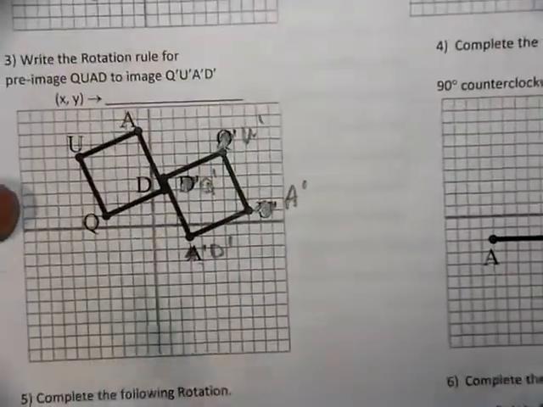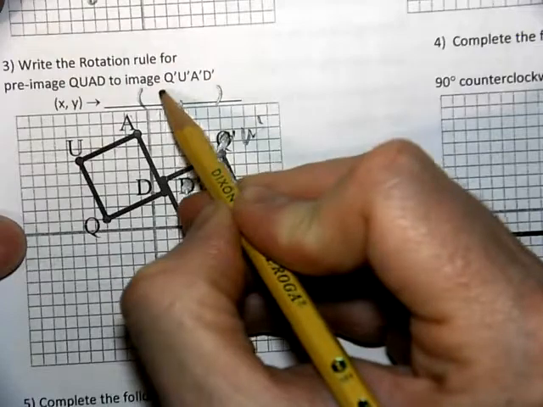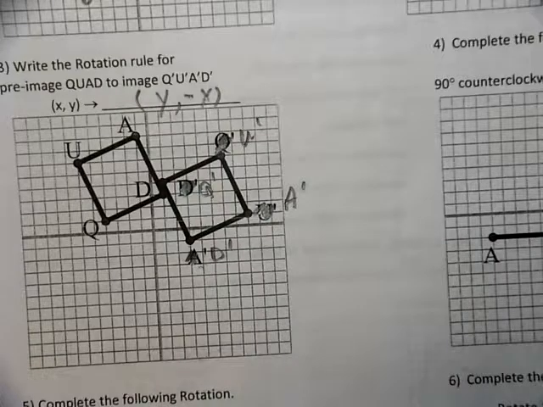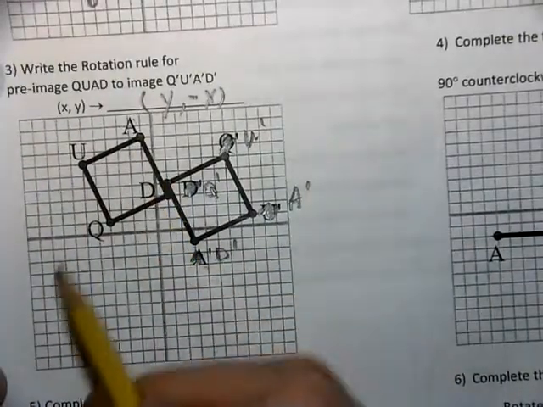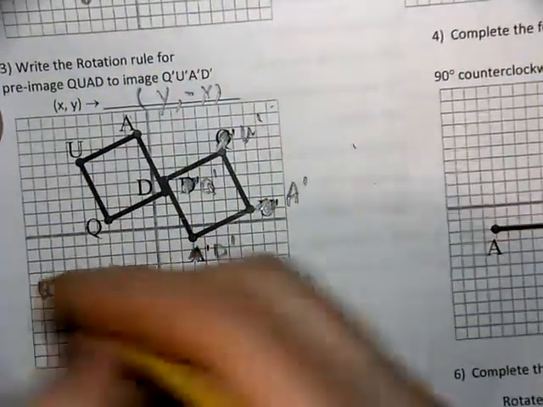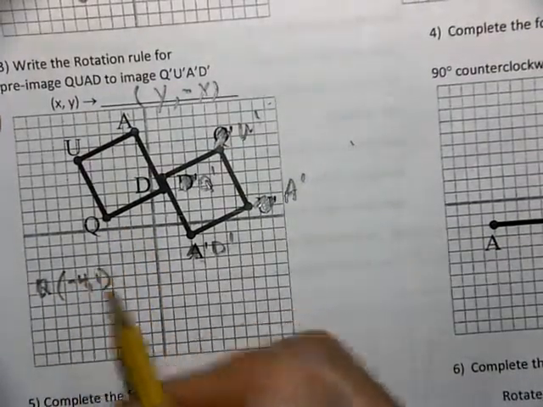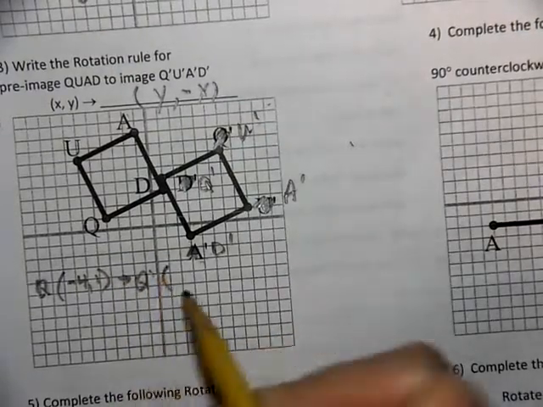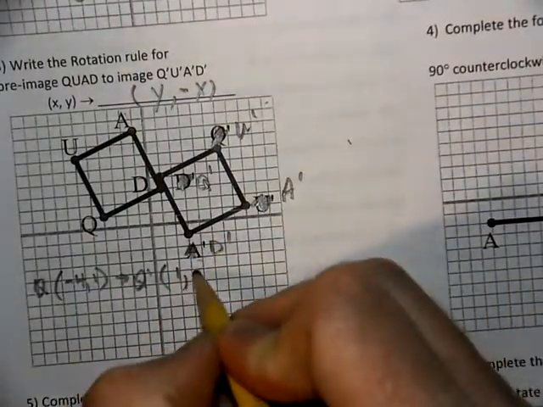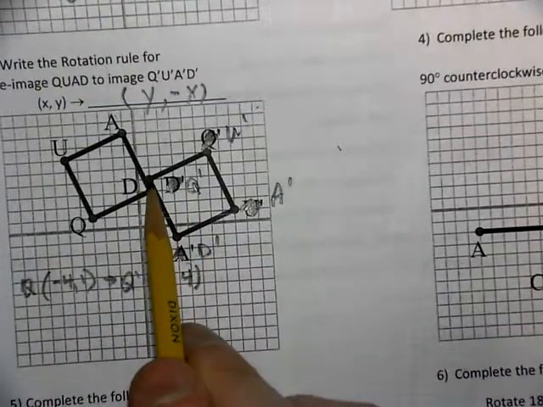It's a 270 degree rotation. So that rule is to switch the x and the y, and your opposite sign is on the right. You can test it out. Let's start with Q. The Q coordinate is negative 4, 1. Follow the rule for Q prime: we switch them, 1 comma negative 4, so now it's 1 comma positive 4, and that's exactly where we're at.